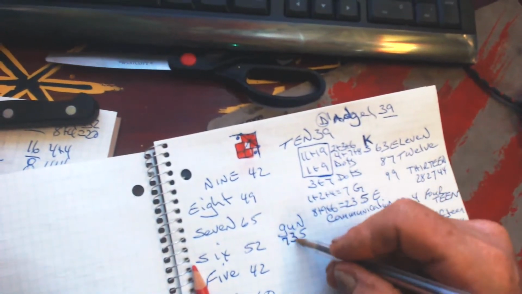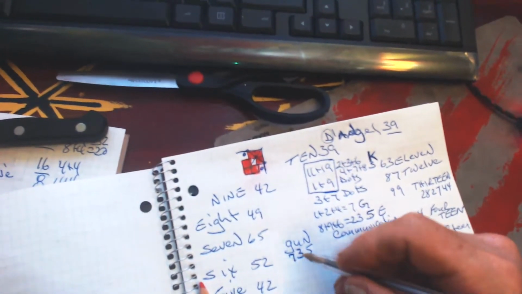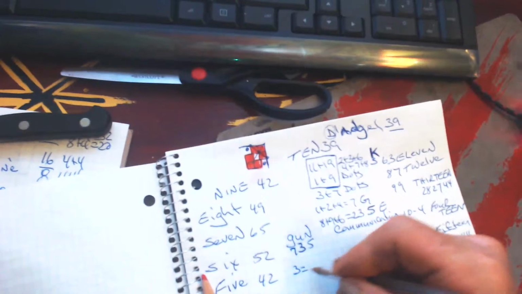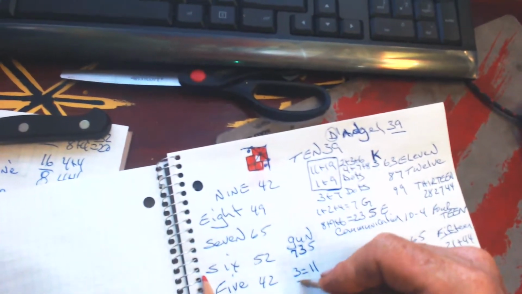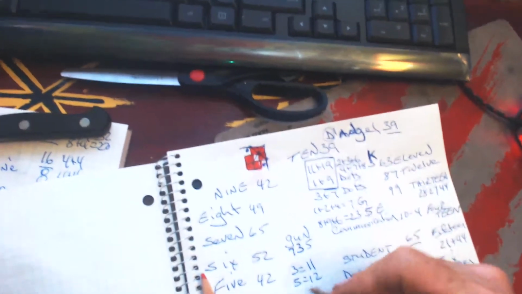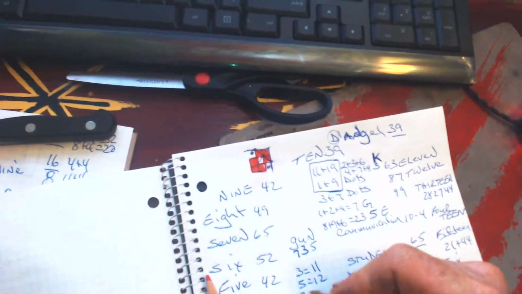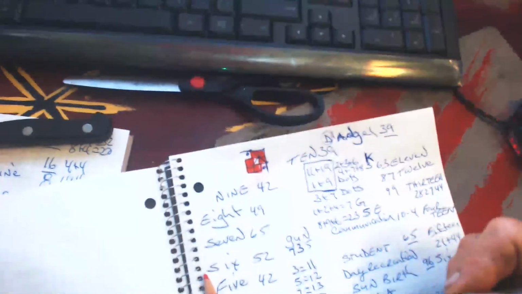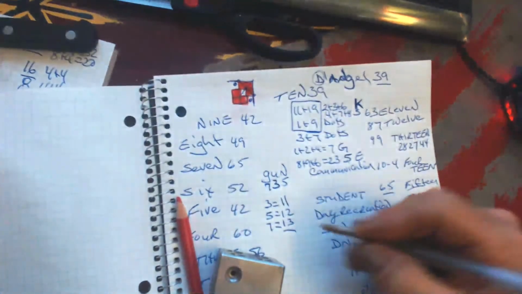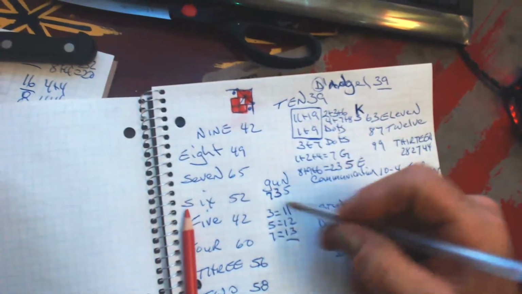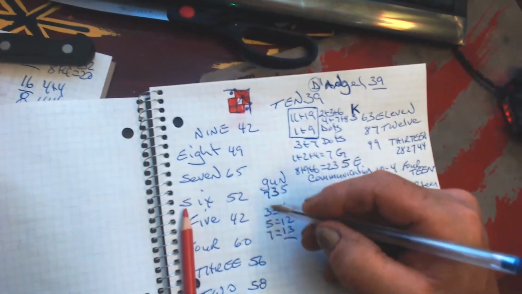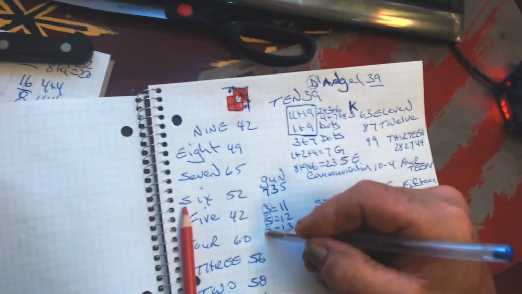Just let me look at something. The 3 equals 11. 5 equals 12. And 7 equals 13. Did I write that down properly? Do you know why? Apparently, these are 3 prime numbers.